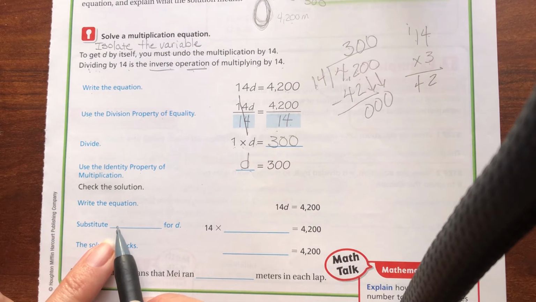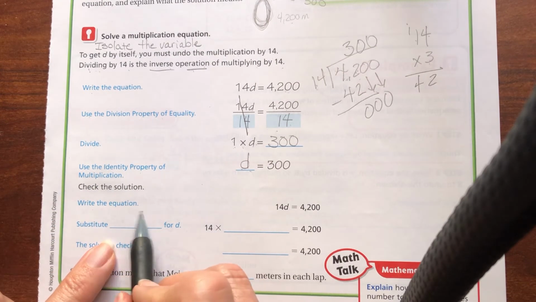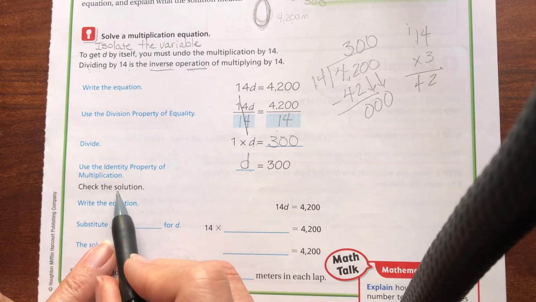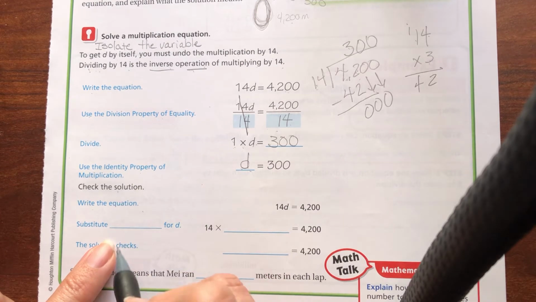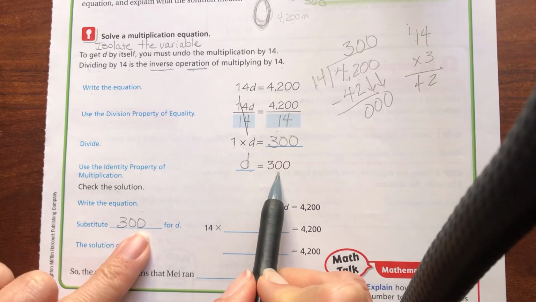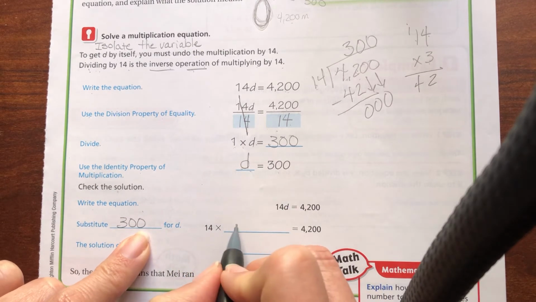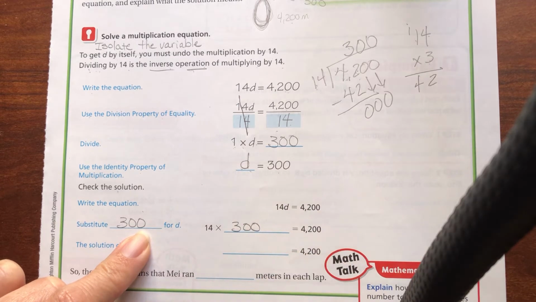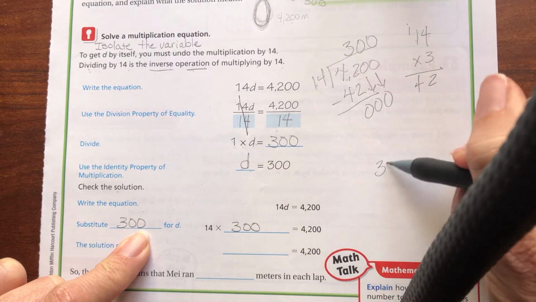All right, so write the equation. So now we're checking the solution to make sure we did our math right. So we're going to substitute 300 in for the d because that was our solution. So 14 times 300, do a little margin work.